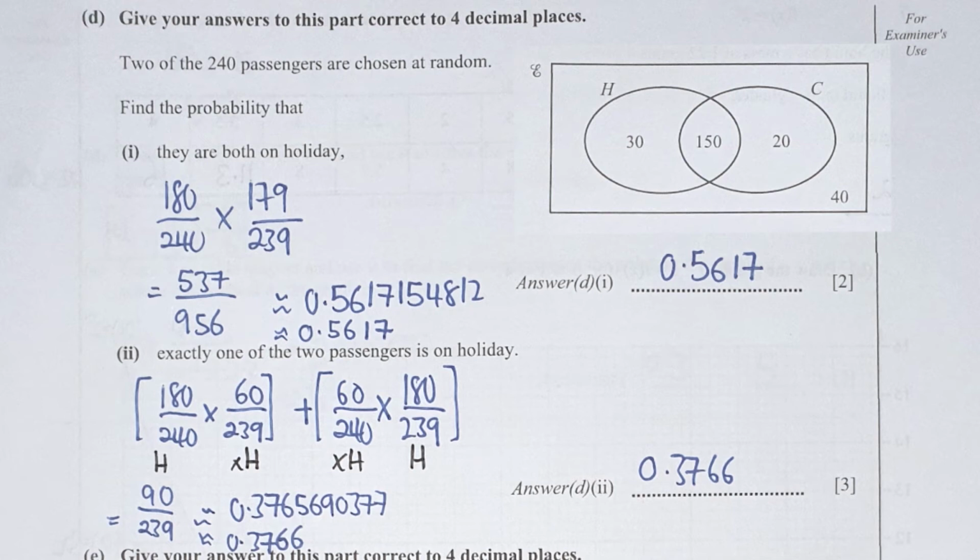As for the next one, there are 2 scenarios here. One is on holiday and the other one is not, followed by the first passenger not on holiday and the next one on holiday. So fill in the respective scenarios. You will get 180 divided by 240 multiplied by 60 divided by 239, added to 60 divided by 240 multiplied by 180 divided by 239. So your final result is 0.3766.